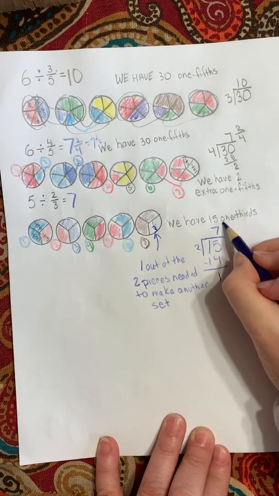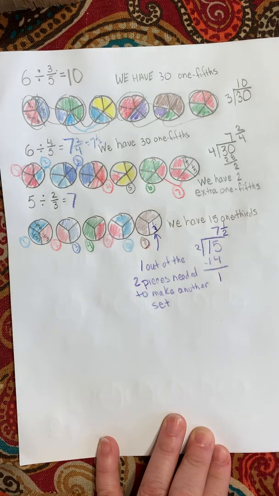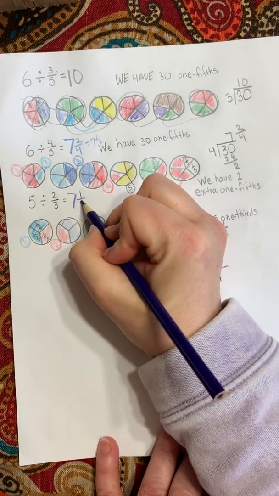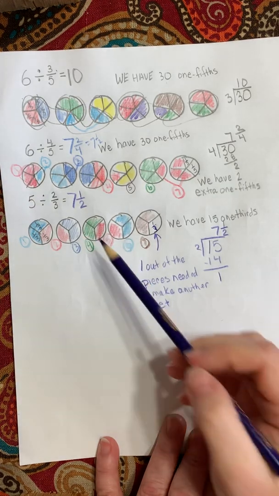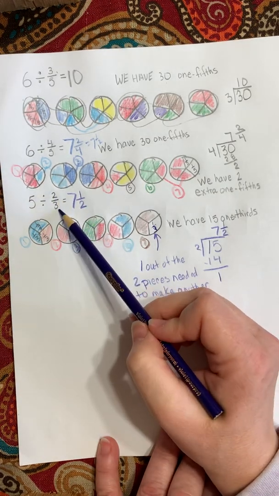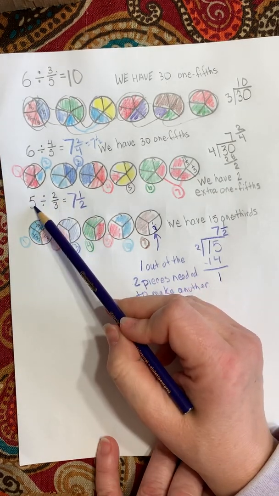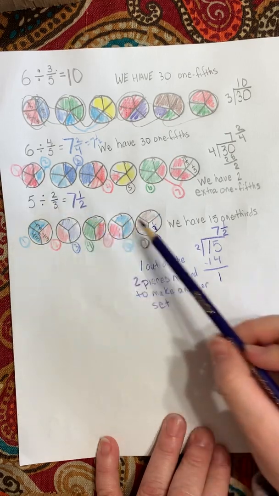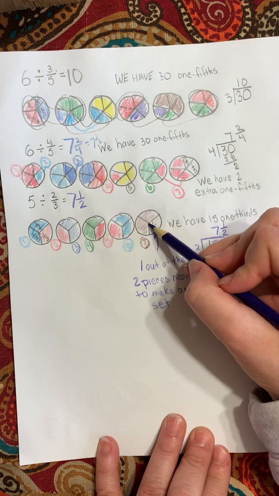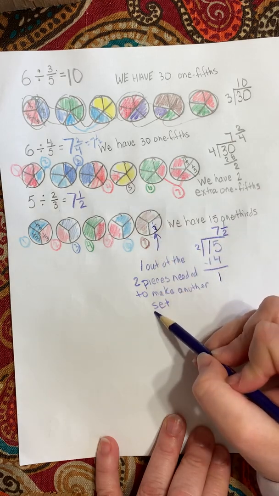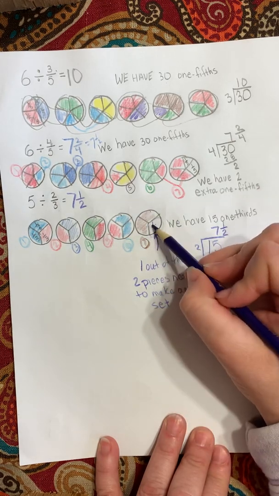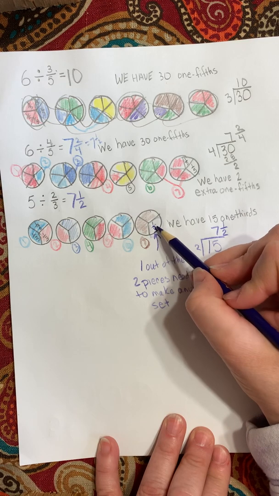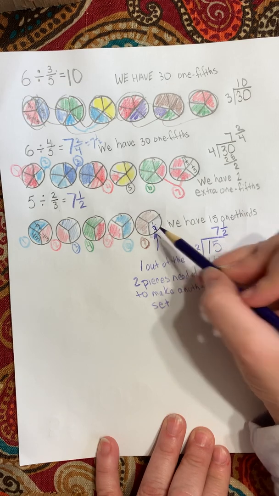So we had 1 out of the 2 pieces we needed. So if we look at this, how many groups of 2/3 can we take away from 5? We can make 7 full groups of 2/3. And here we have half of a group of 2/3 because we would need 2/3 and we only have 1/3.